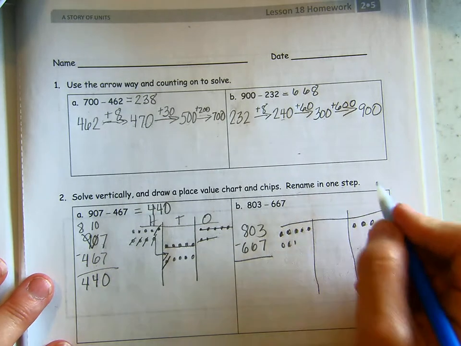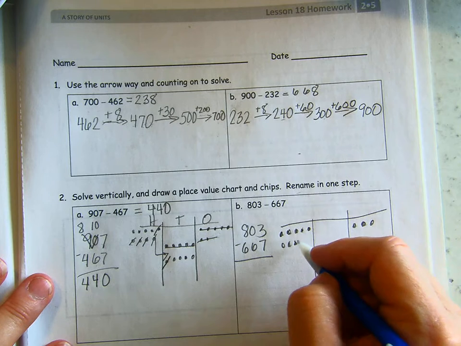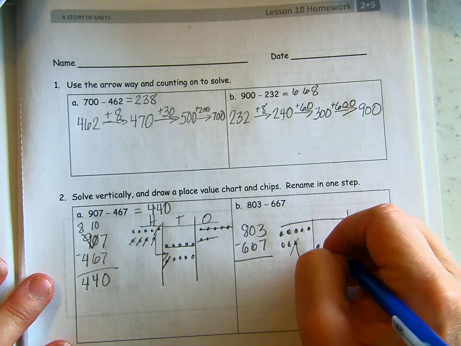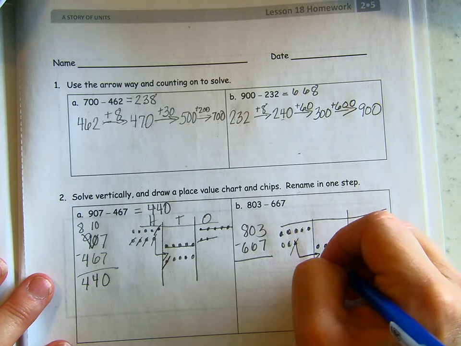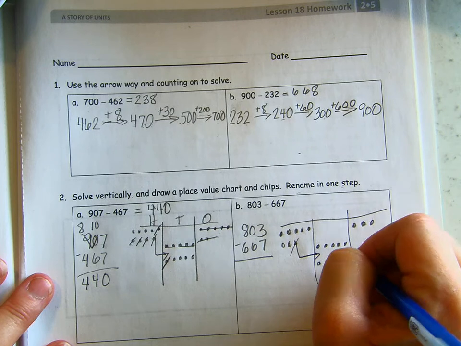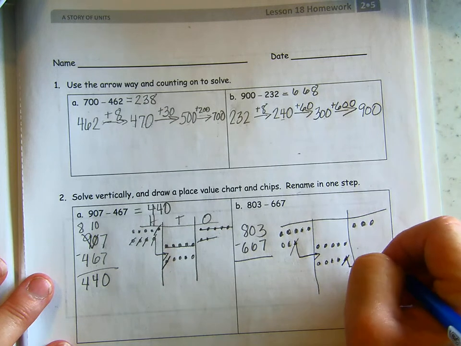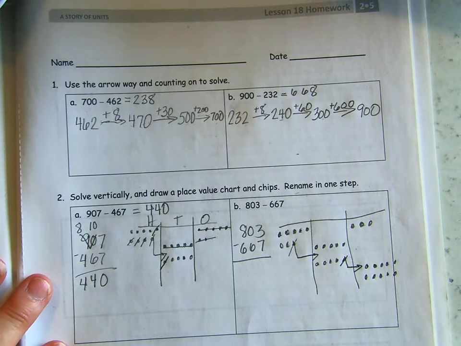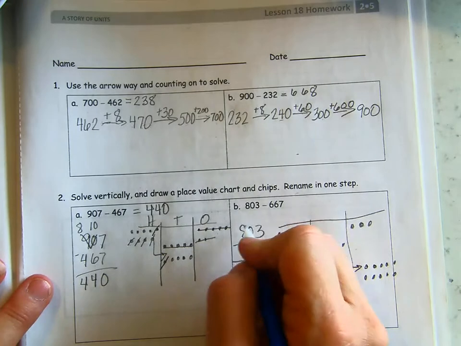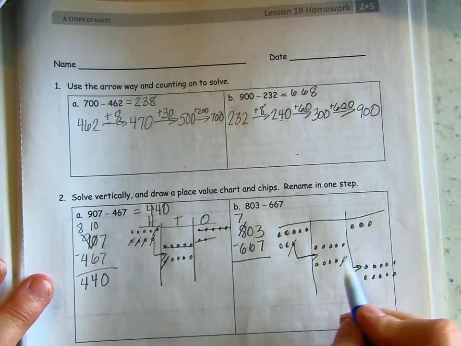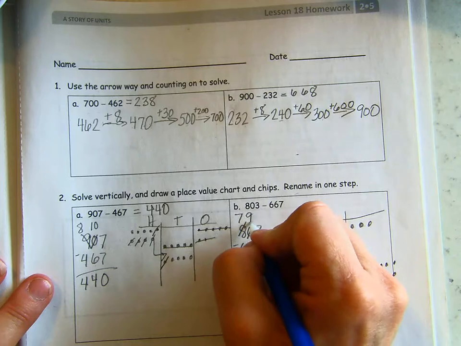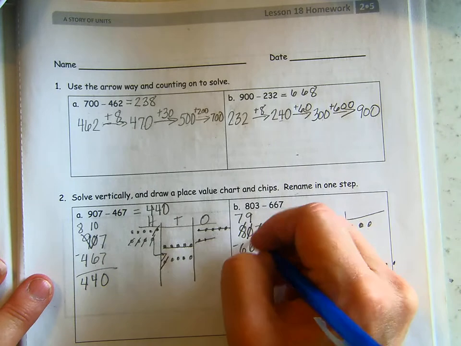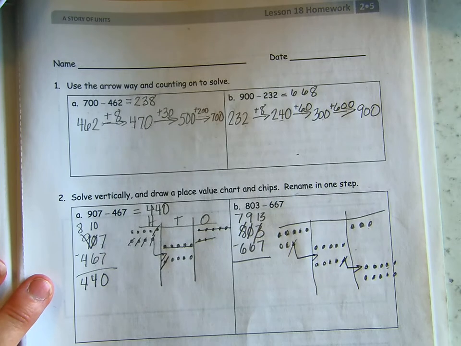It says rename in one step. What they mean is I'm going to take that 100, unbundle it, and make it 10 tens. And then unbundle a 10 and make it 10 ones. Coming back over here, I have 7 hundreds, I have 9 tens, and I have 10 and 3, 13 ones.